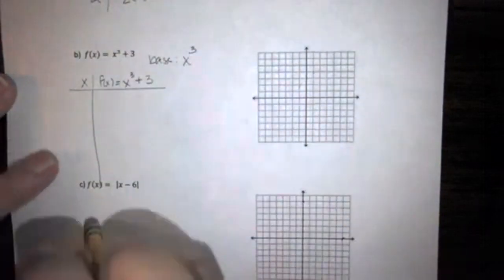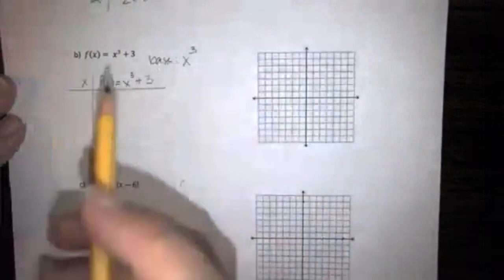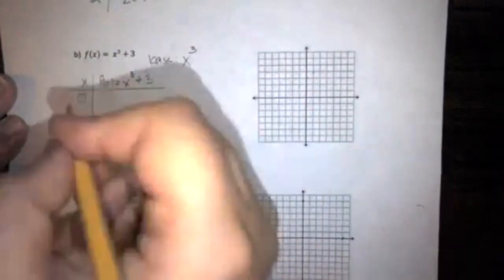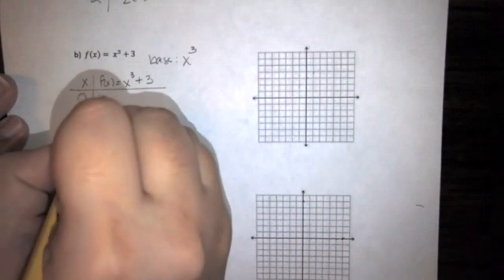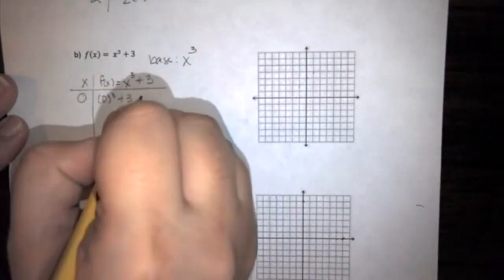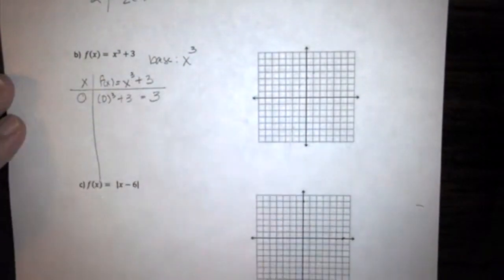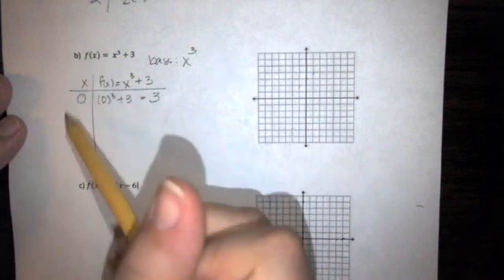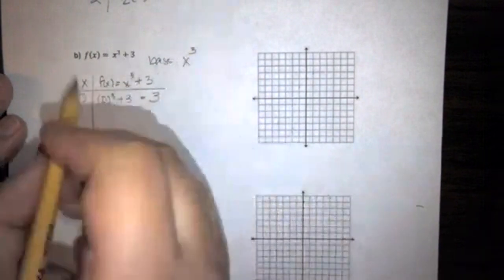And I'm going to start filling it in, okay? So the first thing that I would do is, again, choose my 0. So here, this is going to give me 0 cubed plus 3 gives me 3 as a result. So now, I have to kind of figure out what's going on with my function. And so I'm going to go 1 on either side, positive and negative.